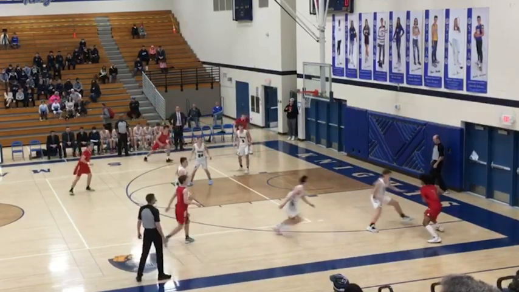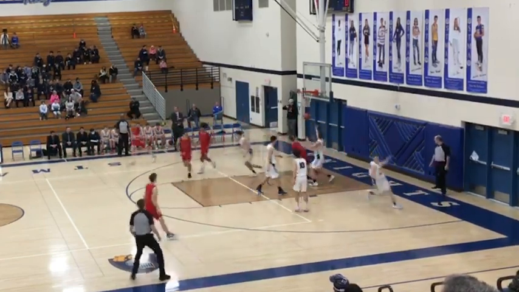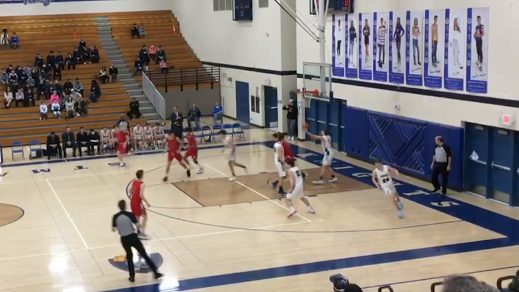Let's pause here. Because of the constant movement and high post penetration from the red team, we will see a baseline drive from the ball handler, followed by a dive here, which results in an easy layup. So, while the high-low action didn't directly result in a basket, it slowly helped spread out the 2-3 zone to create the space for the drive and the dive.